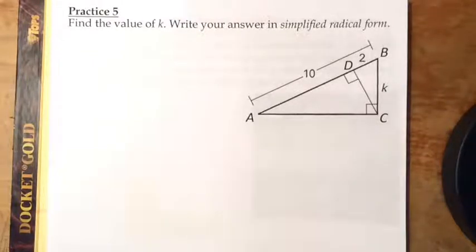This is part 2 of section 9-4, similar right triangles, starting with practice 5. We had just finished exercise 5. Practice 5 is similar in form. Find the value of k. Write your answer in simplified radical form.